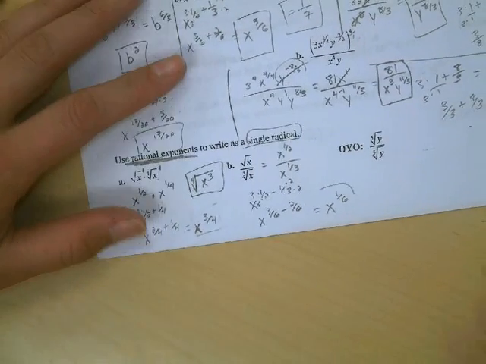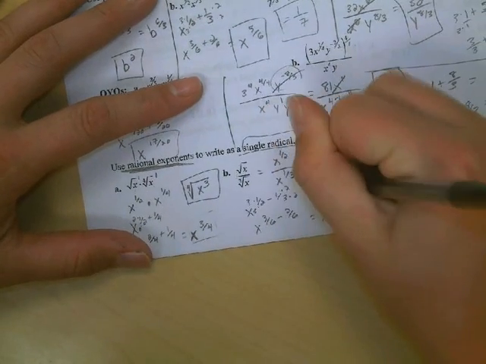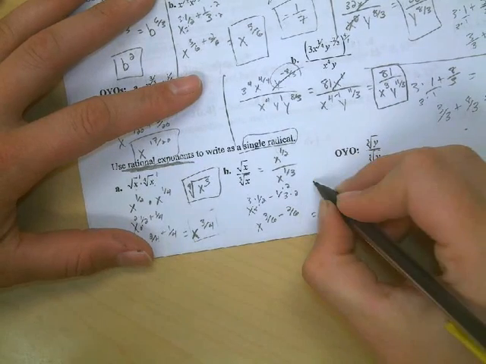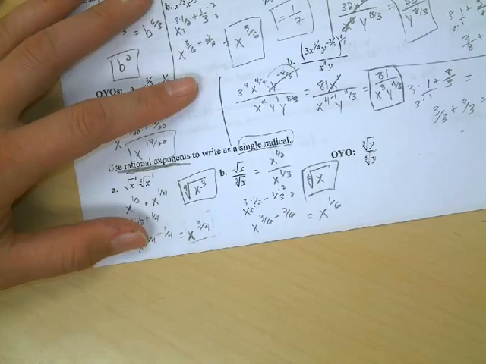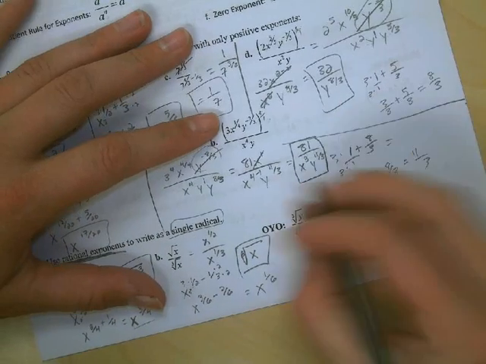So here, not x to the 1/6. Got to finish this off and convert it. So the 6th root of x to the 1st power. So try that last one. Come and see if you have the correct answer.